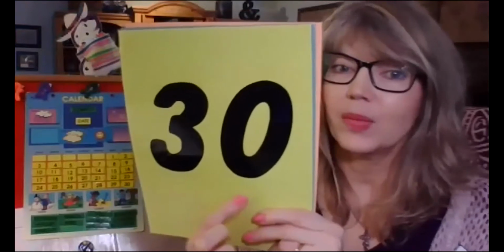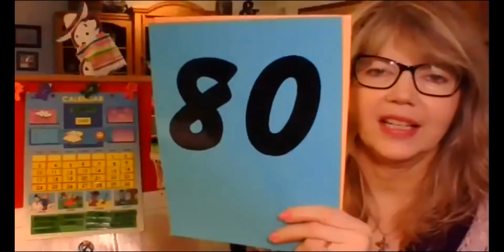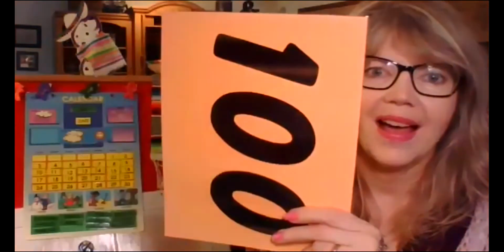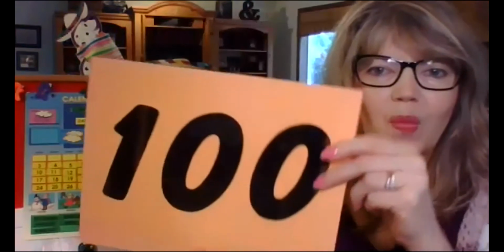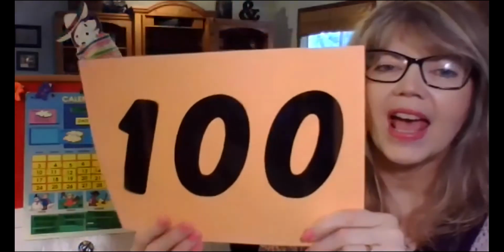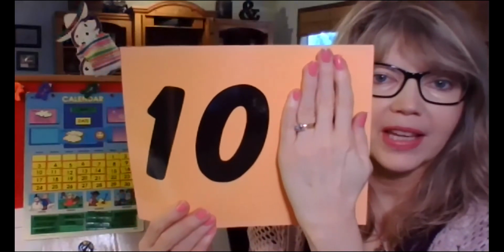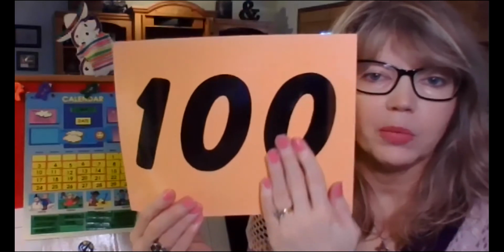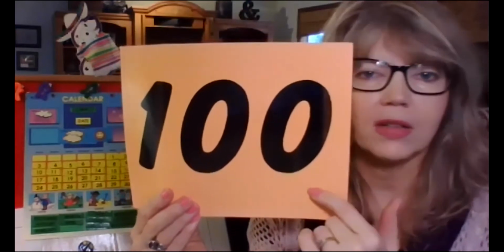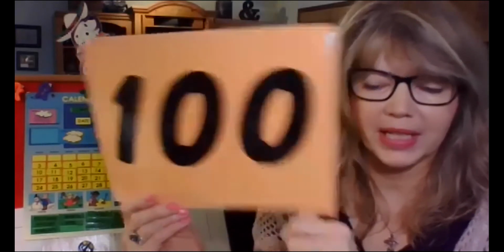30? Nope, another sight number. 30. 80, that's kind of easy. And the great big one, 100. How many tens are in 100? You see it right there, 10. Are there any more in 100? Any extras? Any ones left over? No. 10 and no more makes 100, a big number.